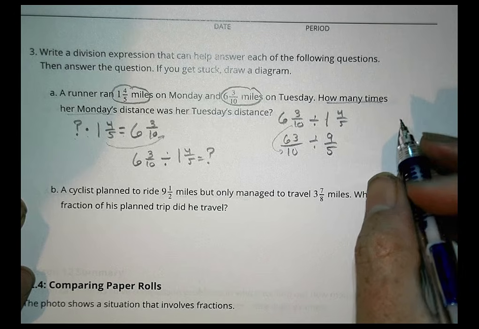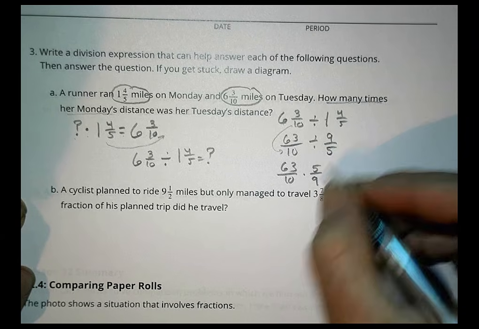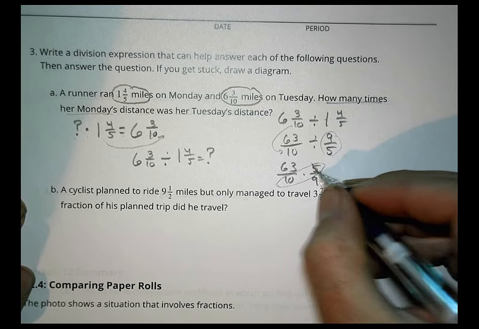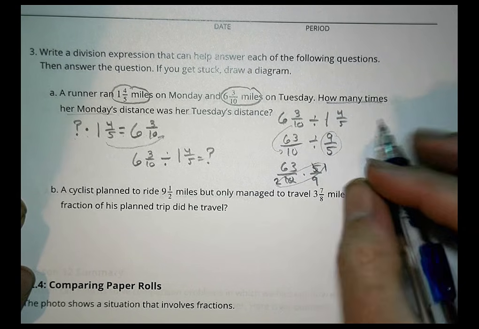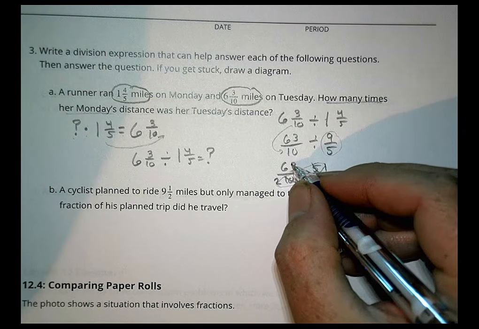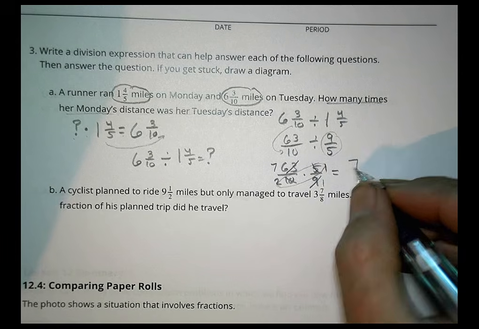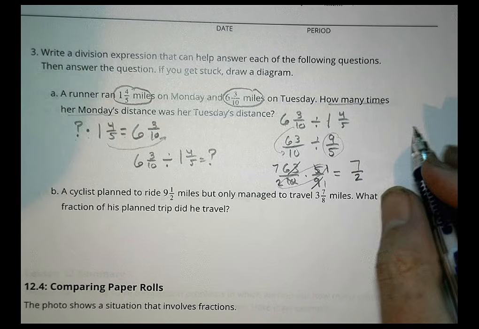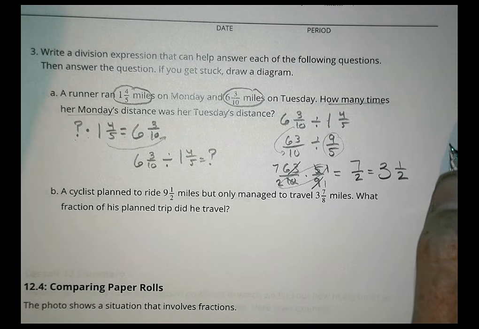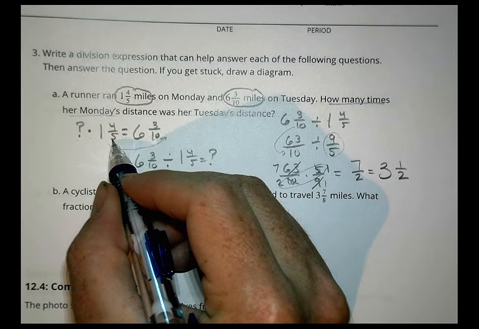All right, and then we're not going to keep it like that. Instead, we're going to multiply by the reciprocal. So we flip that one over there. I can look for something to reduce. 5s are in here and here. There's 1 5 in there, and there are 2 5s here. For this one, I know that 9 is in both of them. How many 9s? There's 1 there, and 9 times 7 is 63. So I end up with 7 times 1 is 7, 2 times 1 is 2, so I have 7 over 2, which is the same as 3 and a half. So how many times her Monday's distance was Tuesday's? 3 and a half. So if we took 3 and a half and multiplied it by 1 and 4/5, we would get 6 and 3/10 there.